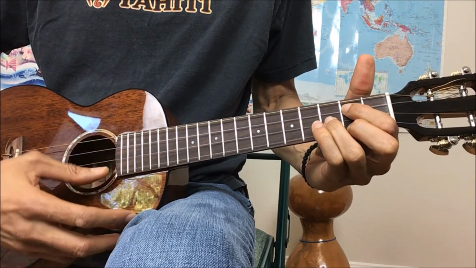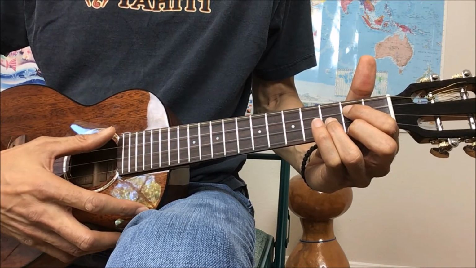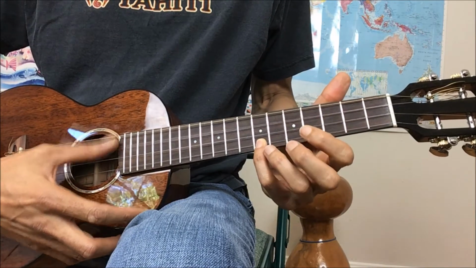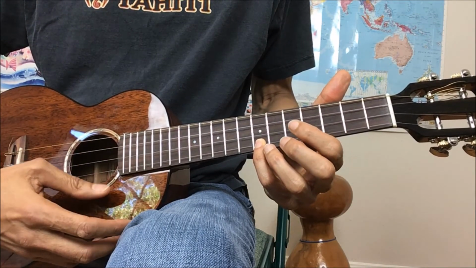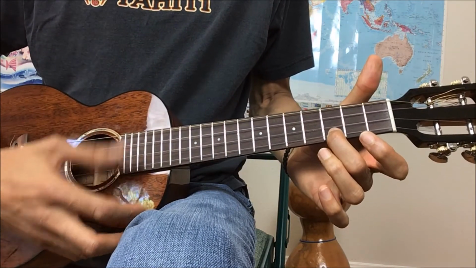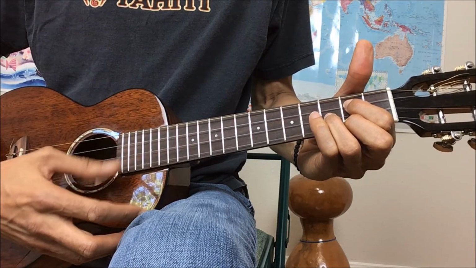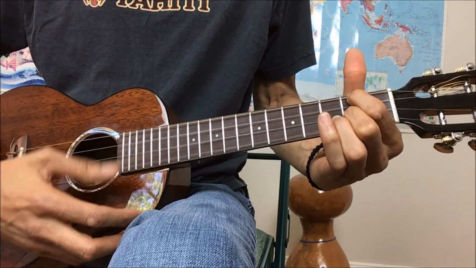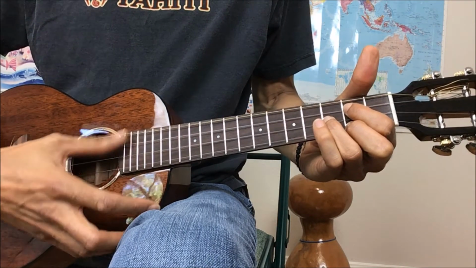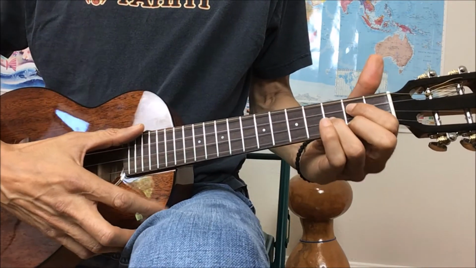Regular G chord, E string 3rd fret, melody note. And C, 7th fret, like that. G chord, regular C chord, regular G chord. Bottom, we're hitting that bottom A string, D7th or D, bottom A string, back to regular G chord, E string 3rd fret, ending on that melody note. I'll just play that through one more time.